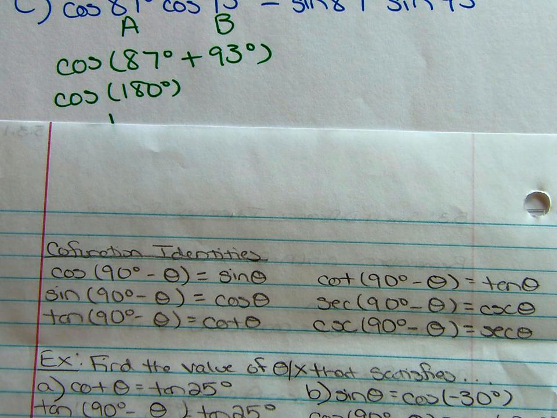So cosine's co-function is sine. Tangent's co-function is cotangent. Sine is cosine. Secant is cosecant. So they're a little different. They're not the inverse identities. We've had those in the past. That's not what these are. These are 90 degrees minus theta. So they associate with different trigonometric functions.